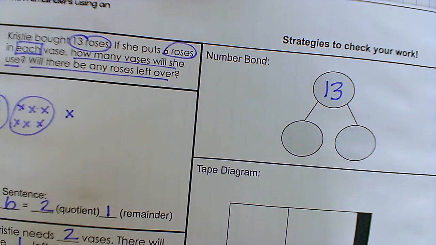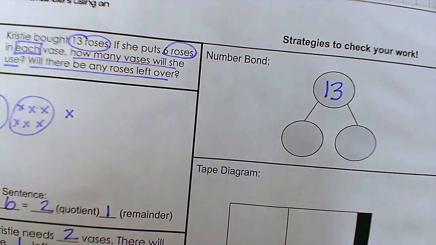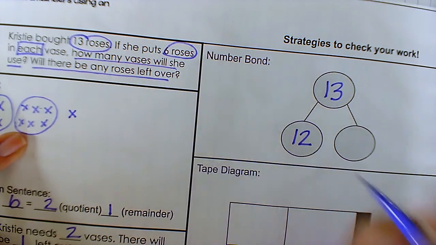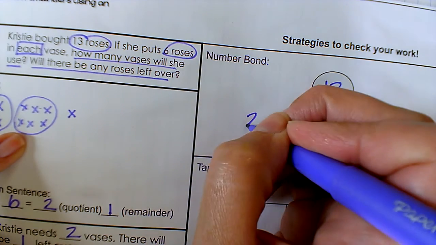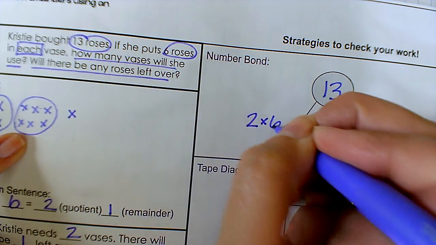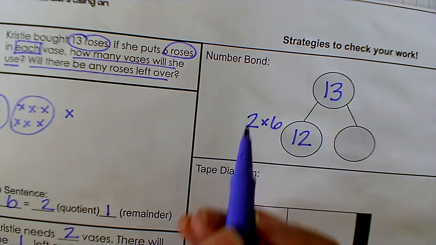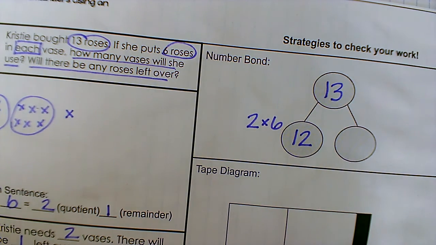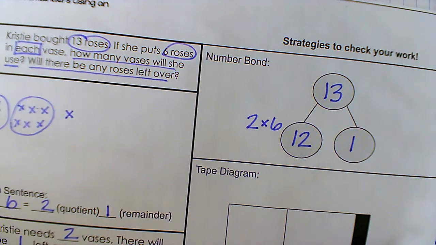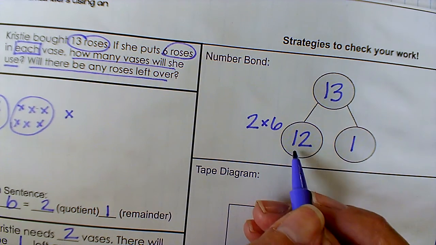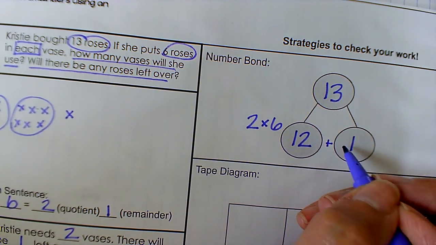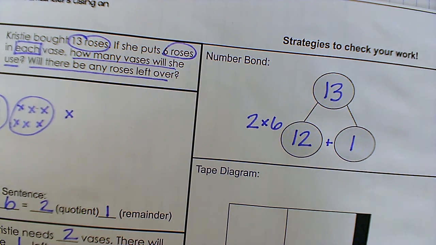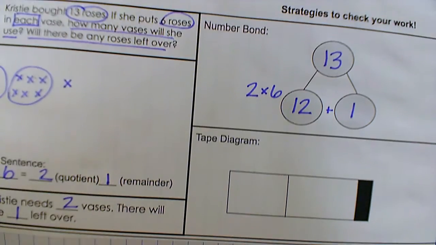Now I'm going to look and say, okay, well, I had 12 here. And the reason I get 12 is because I had 2 groups of 6. So 2 groups of 6, and that makes 12. And there was 1 left over. Now if I do 12 plus 1, that does indeed equal 13. So my number bond is a great way I can check my work.